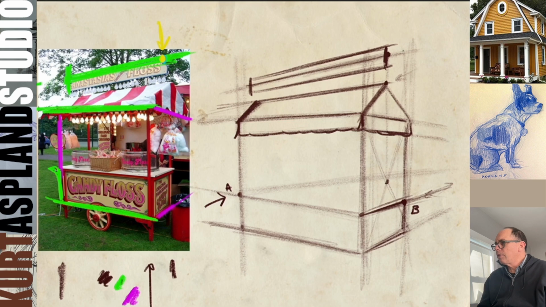I'm going to jump to the other side now and go to B. All right, now looking at B now. B is going to go to this vanishing point over here. So I just want to kind of visualize that. And we can darken, this is the back corner of our cart.